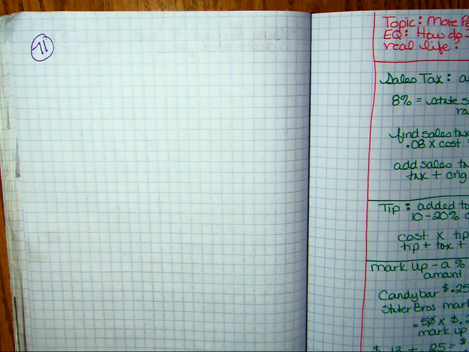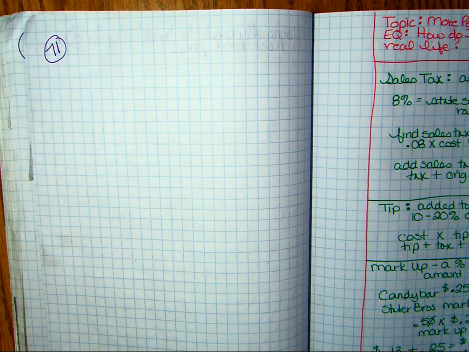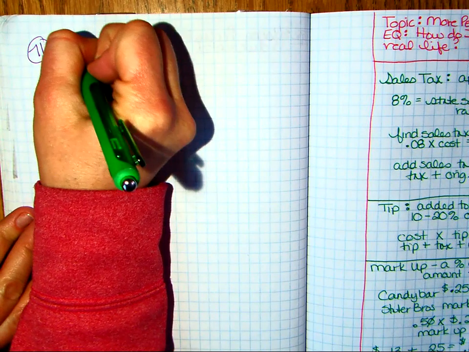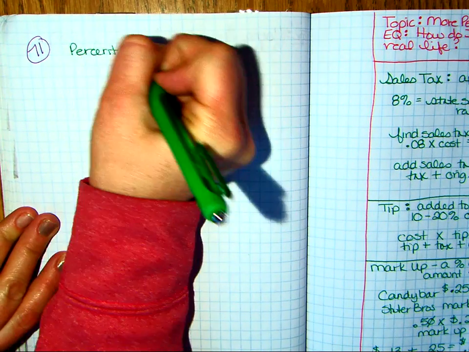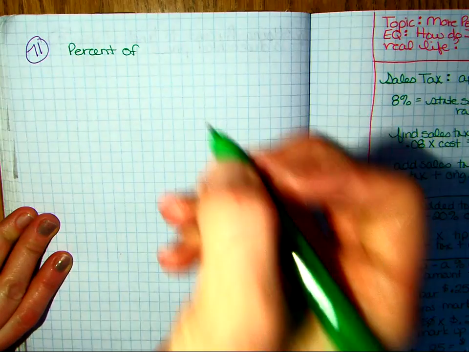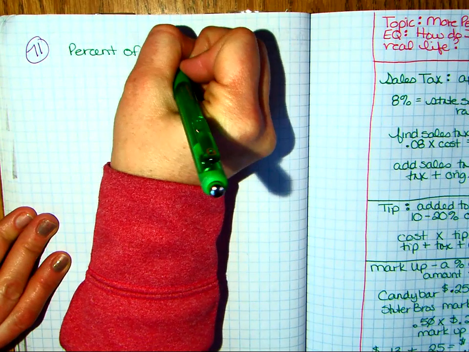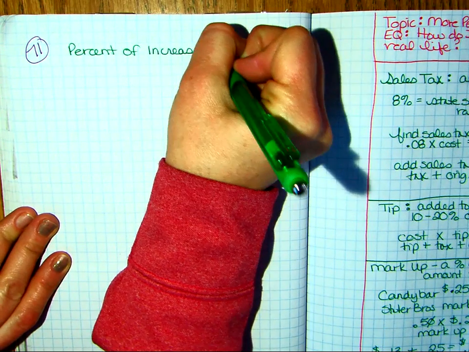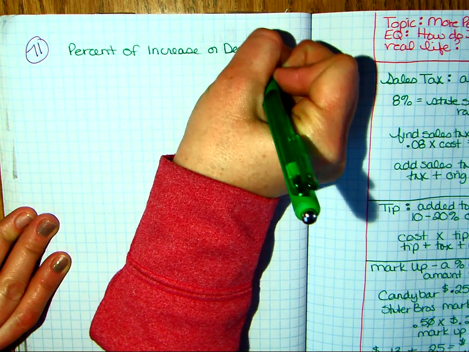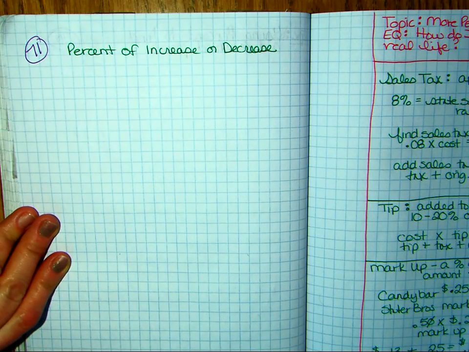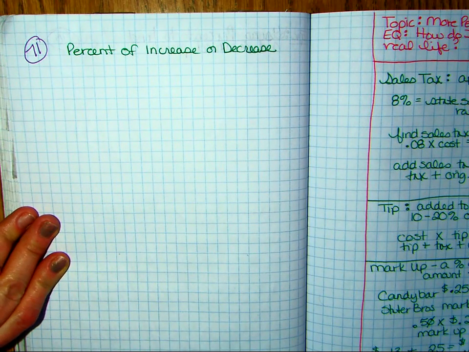And the very last thing that I want to talk to you about is this thing called percent of increase or decrease. Now, percent of decrease or increase is if something is selling for one price and then the store raises the price, what is the percentage that they've now raised the price?